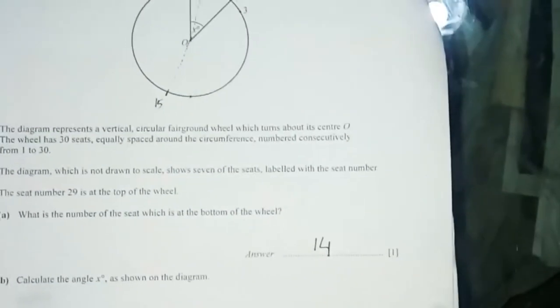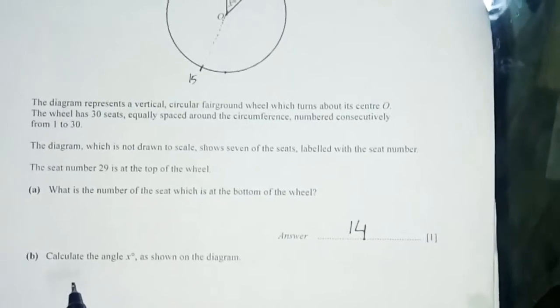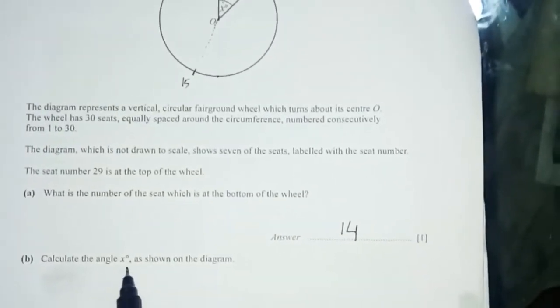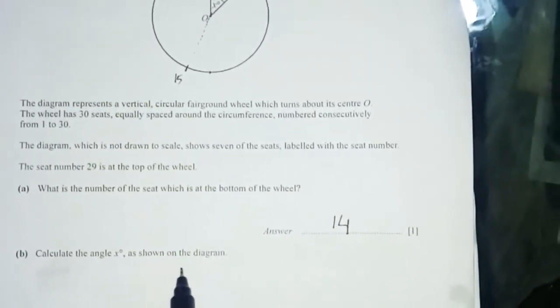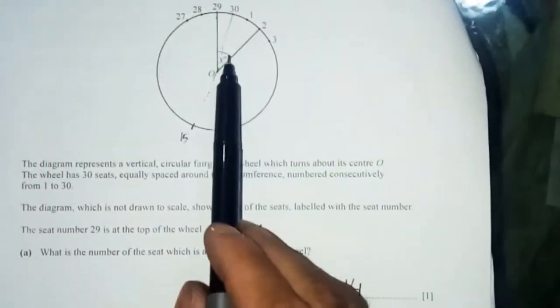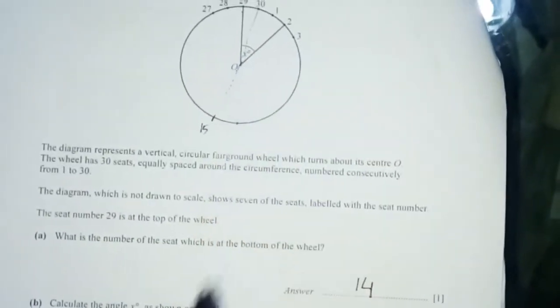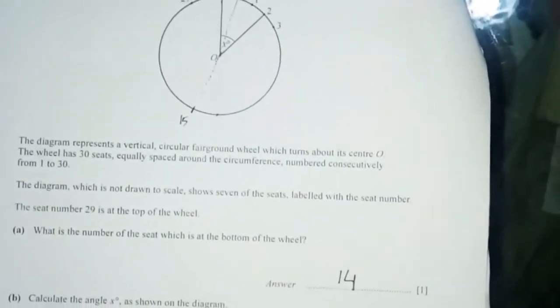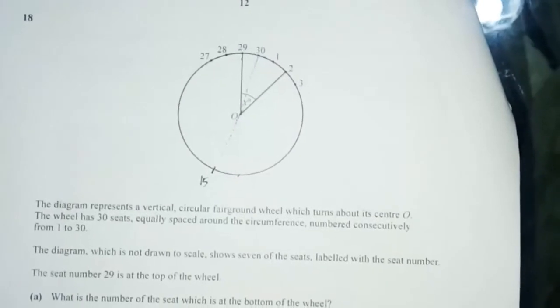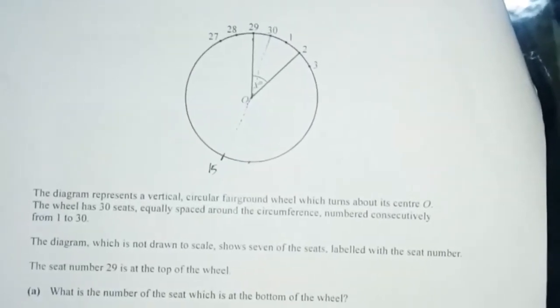Okay, so now come back to part B of question 18. Calculate the angle x degrees as shown on the diagram. So we will use the concept of proportionality, that is, the cross multiplication method.